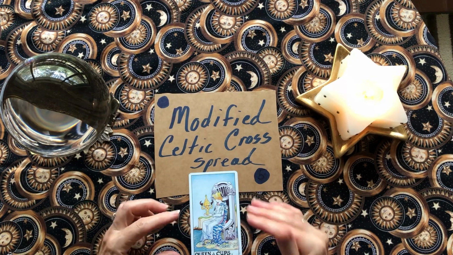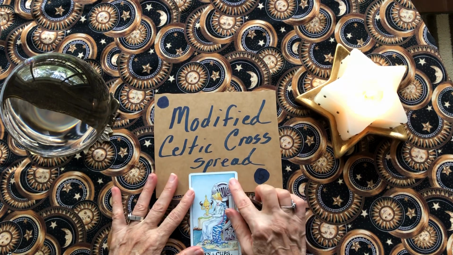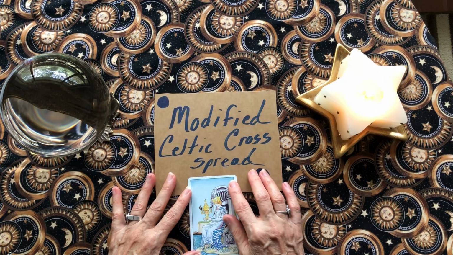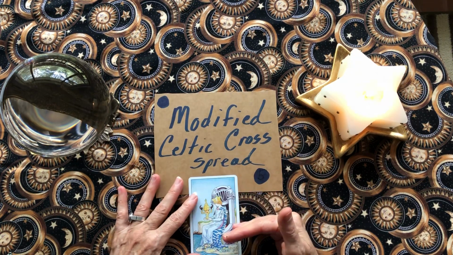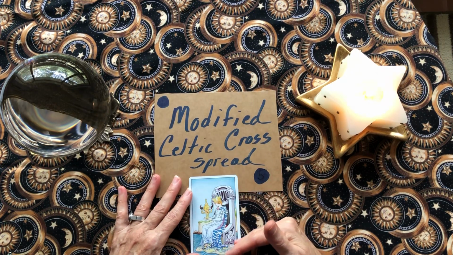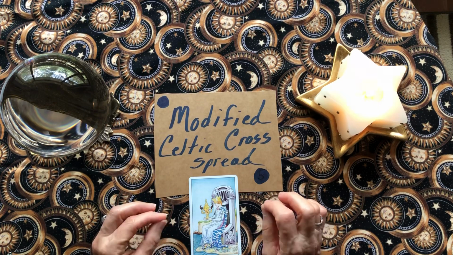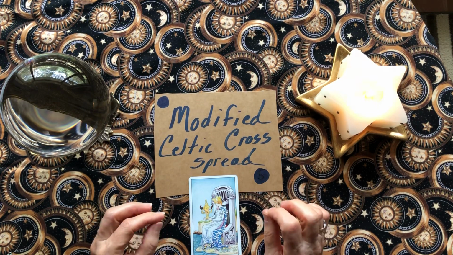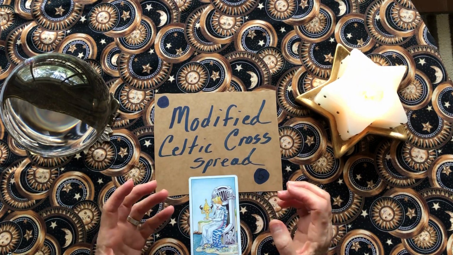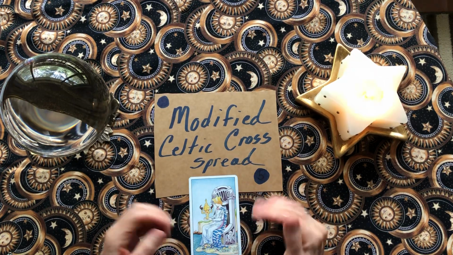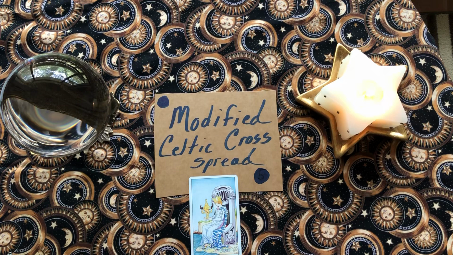Okay, backtrack a little bit. This is why I believe if you understand the first two cards that come out in the Celtic Cross, it will really give you a wonderful feel, hint, energy, insight of what is going on. All right, so let's see if I can explain that a little more.